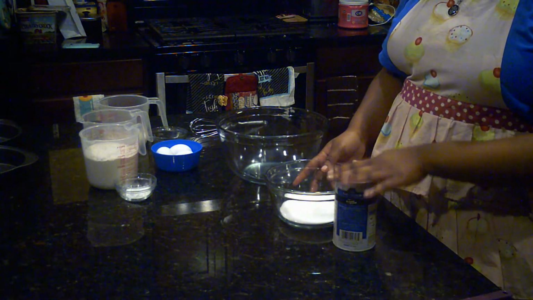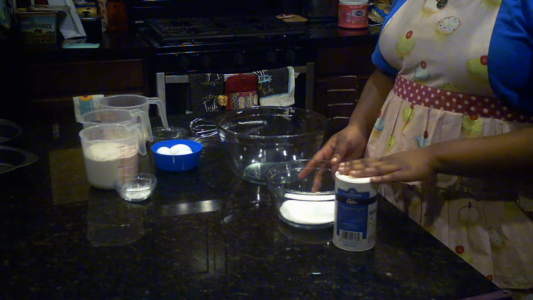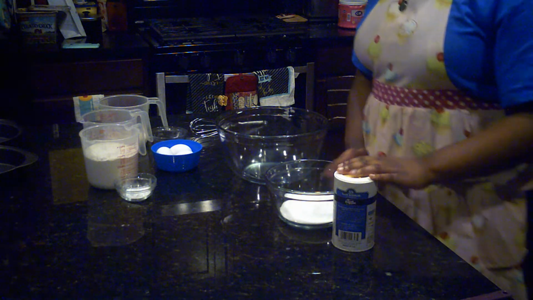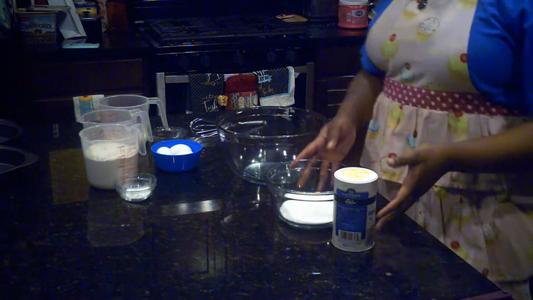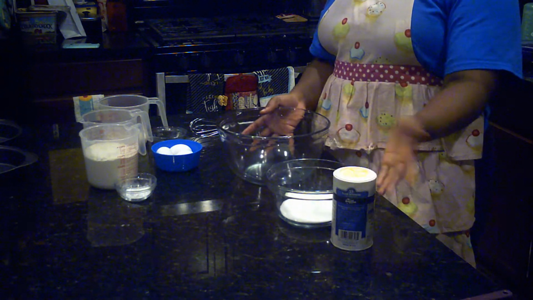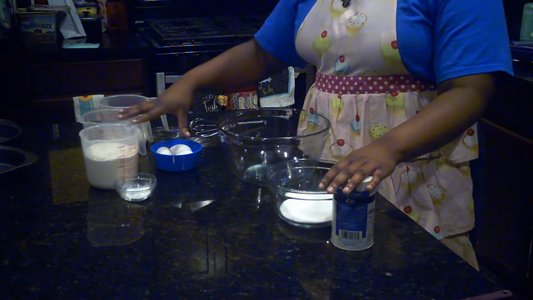Now, a compound is a combination of two or more elements that cannot be broken down by physical means. And then over here we have our mixtures.